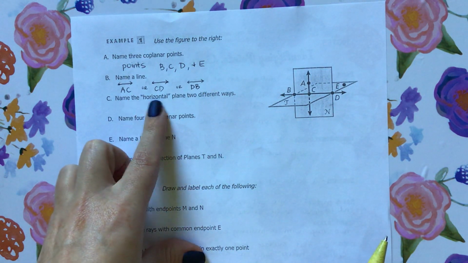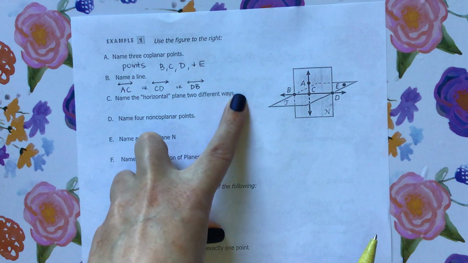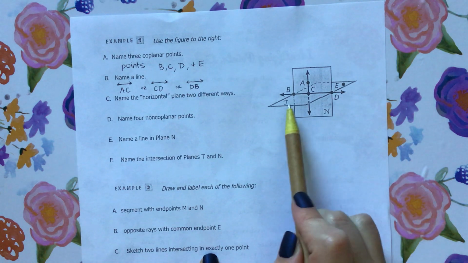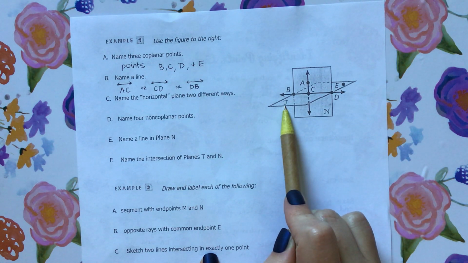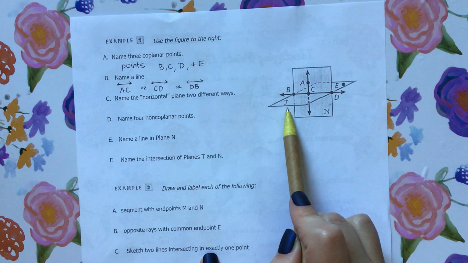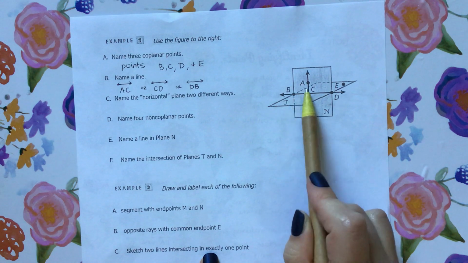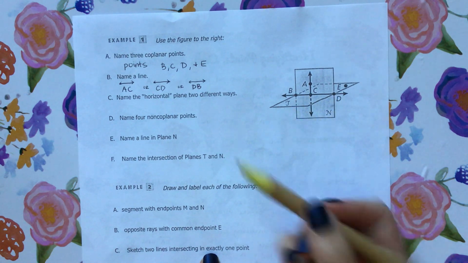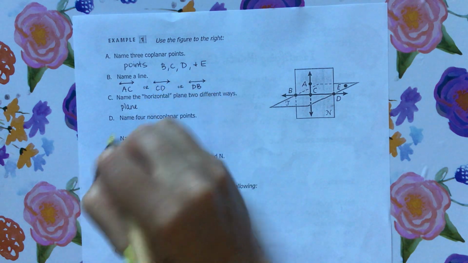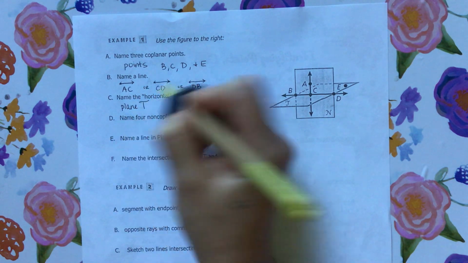Then it says, name the horizontal plane 2 different ways. Okay, so our first way of naming this plane is by the T right here that's kind of in a different font. This one's more curly and kind of cursive compared to the other letters. So we can call it plane T. And I'll try to make my T a little fancy for you.